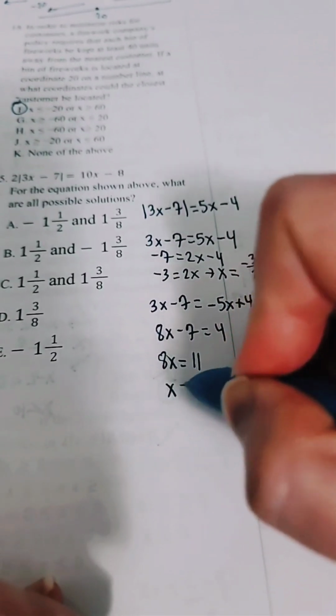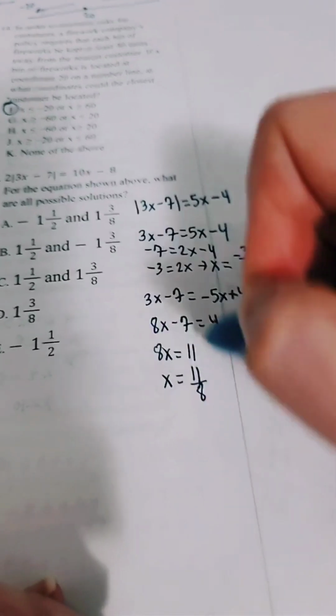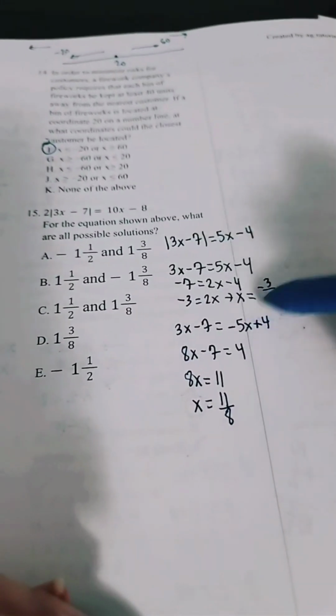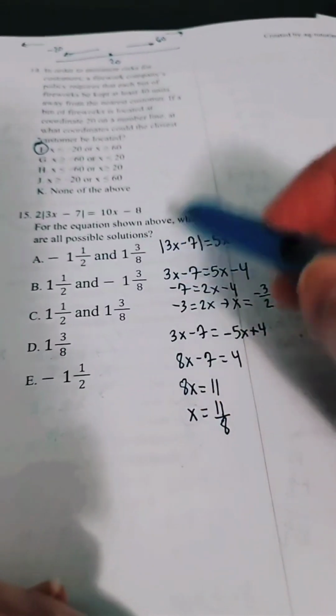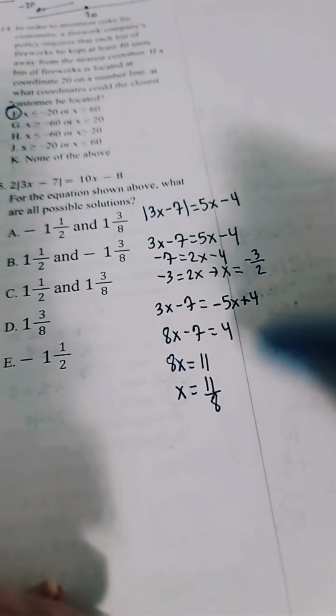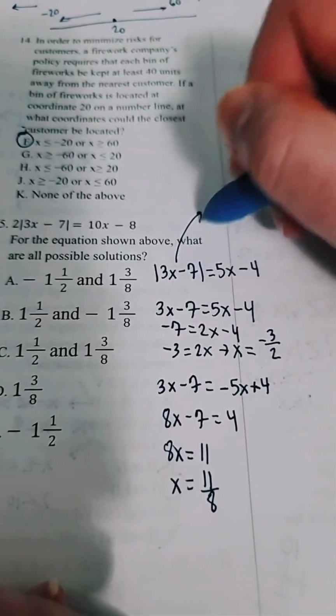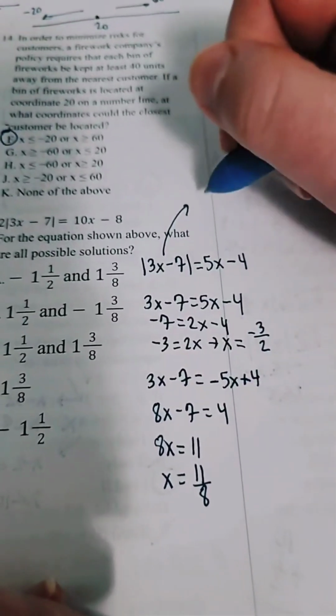Then I'm going to divide by 8, and I get that x is equal to 11/8. Now, this is just the improper fraction format. I could turn them into mixed numbers after if I want to. But first, I'm going to check if these work. So I'm going to check them by plugging in for x. I'm going to start with negative 3 halves.